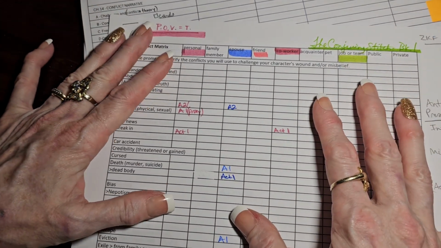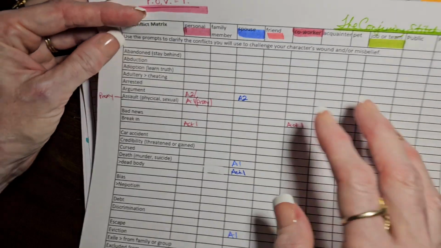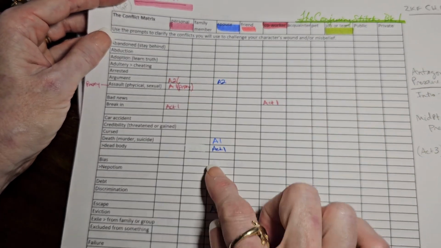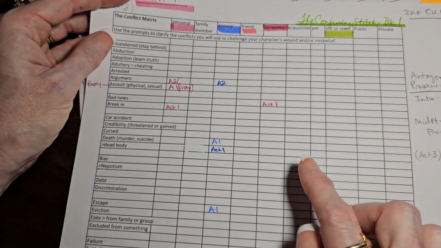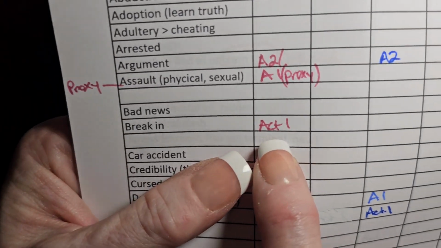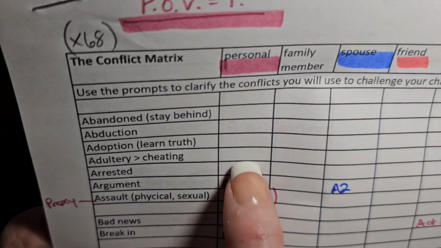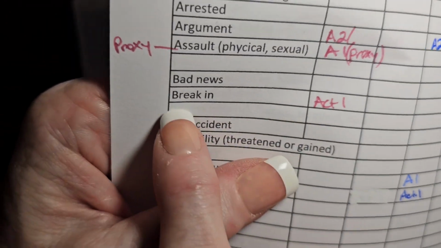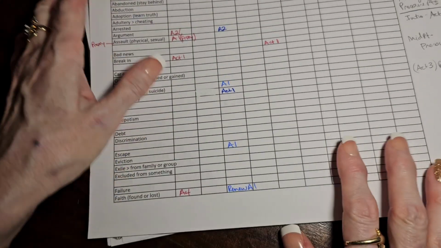But my novel is still chugging along quietly in the background. So this graph shows various conflicts, crisis, activities that happen throughout the course of my novel. So if you look at the break-in, you see in Act 1, my main character has a break-in.